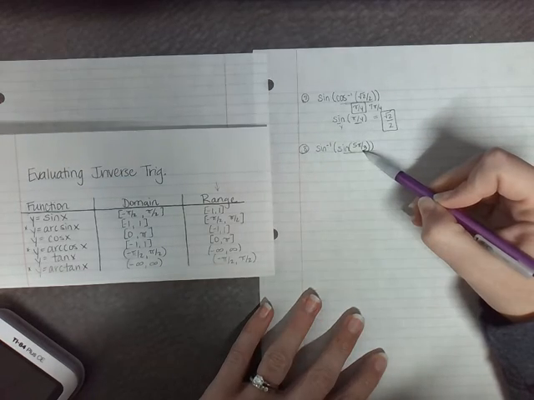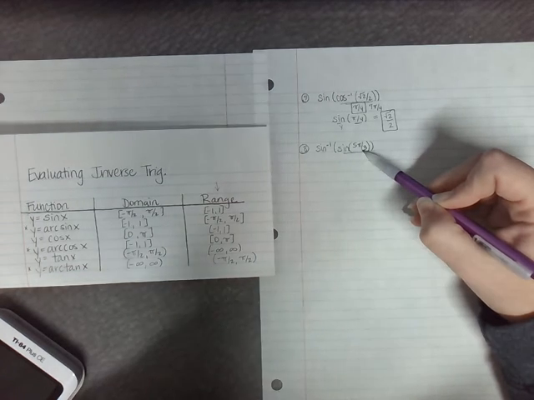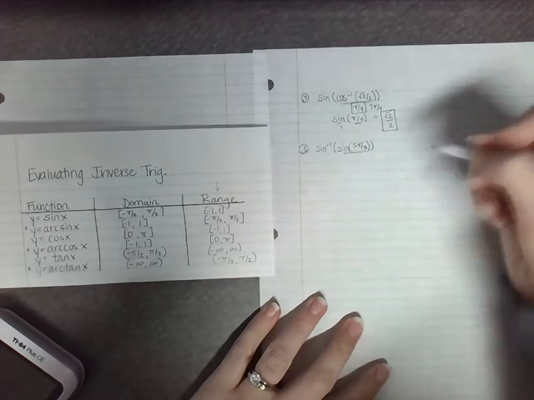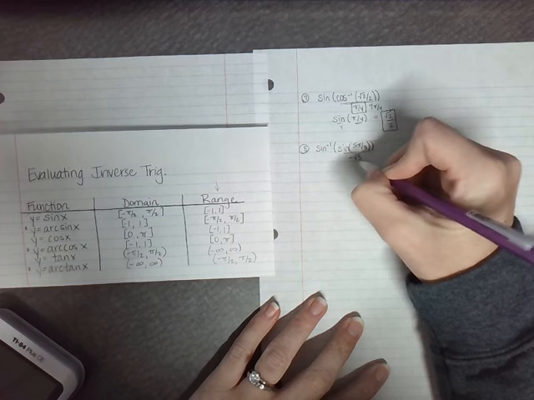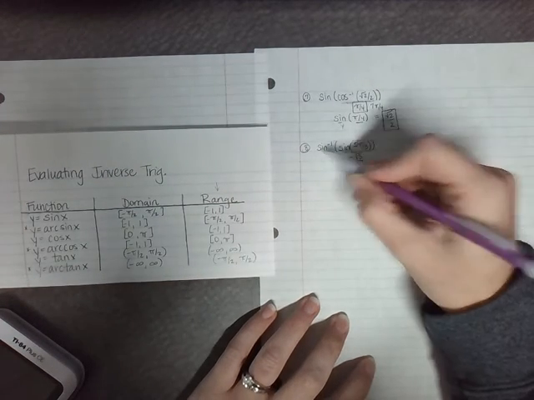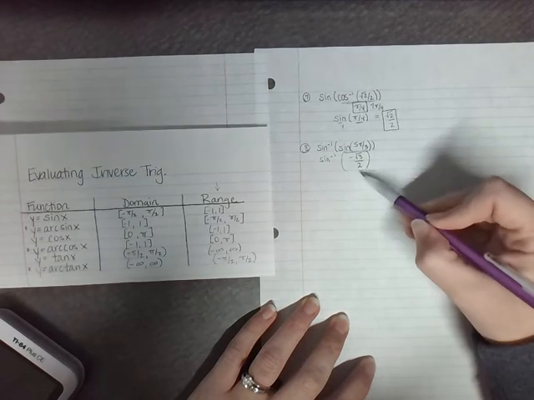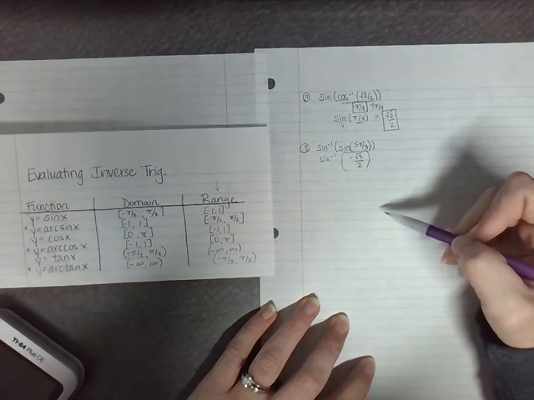So in your unit circle, if you go to 5 pi thirds, you're down in quadrant 4. Sine is the y value. The y value there is negative square root 3 over 2. Okay, now I want to find the sine inverse of negative square root 3 over 2.